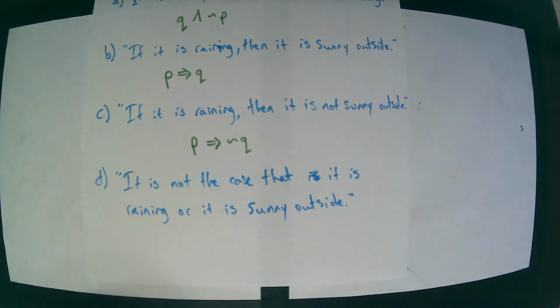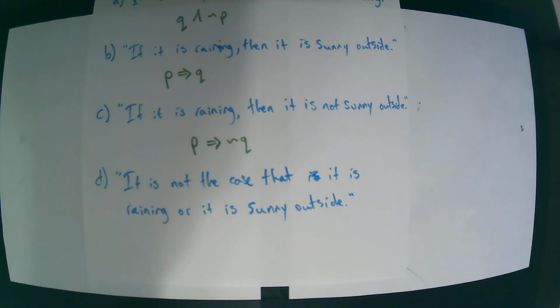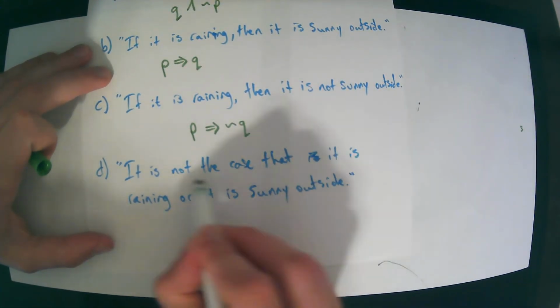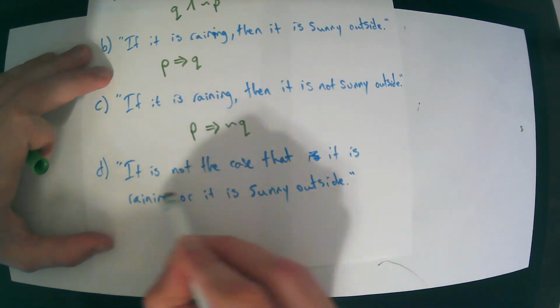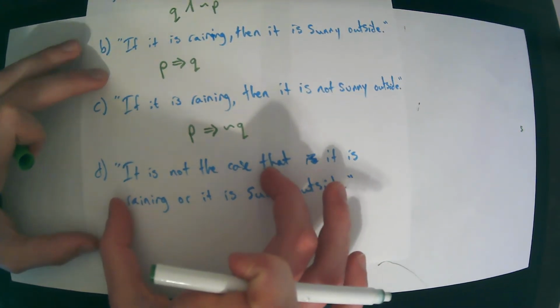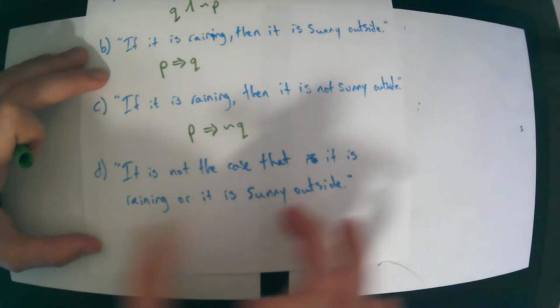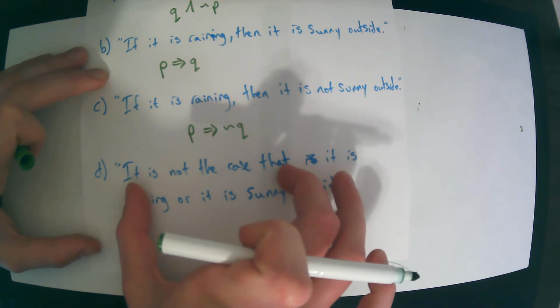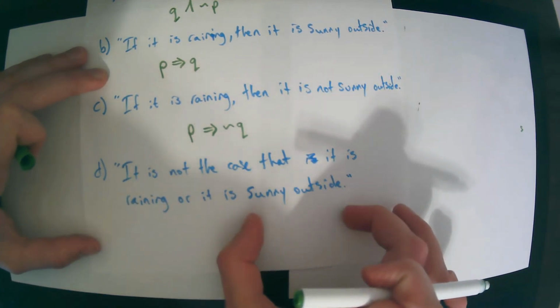Okay. So how would we write this? It is not the case that, that statement is saying we want the logical opposite of the rest of the statement out here. So it is not the case that it is raining or it is sunny outside.